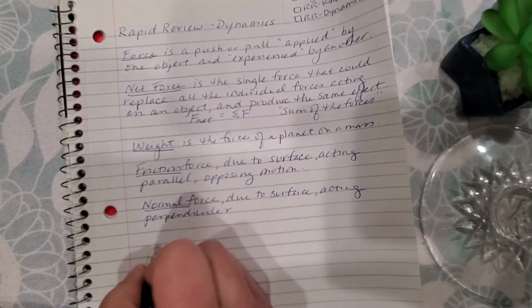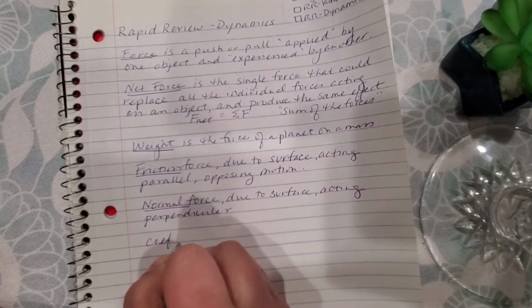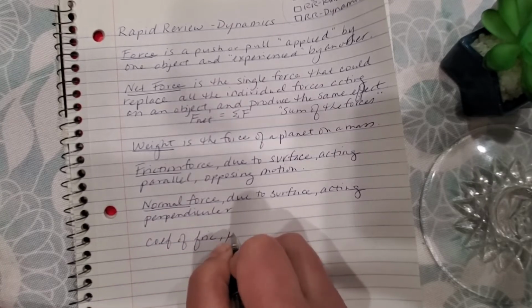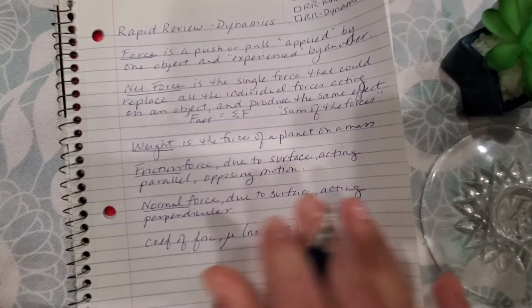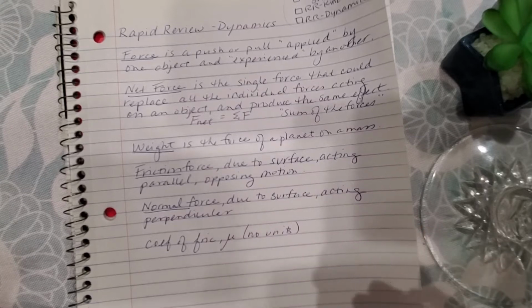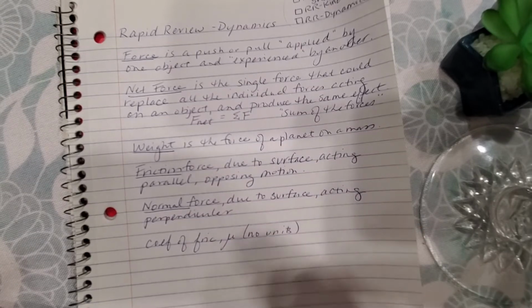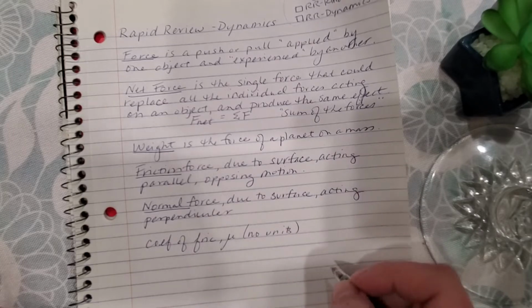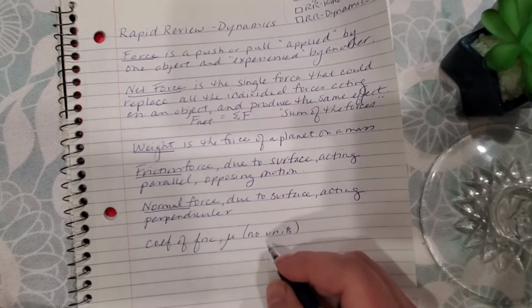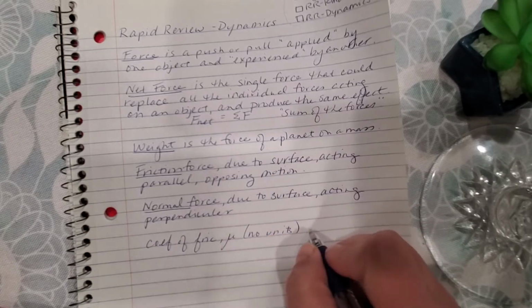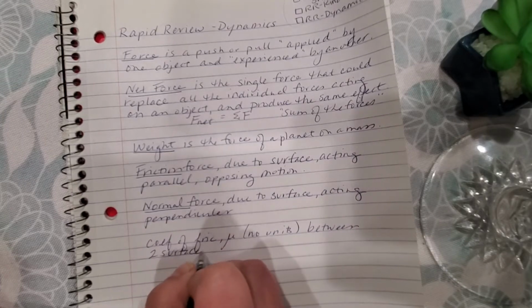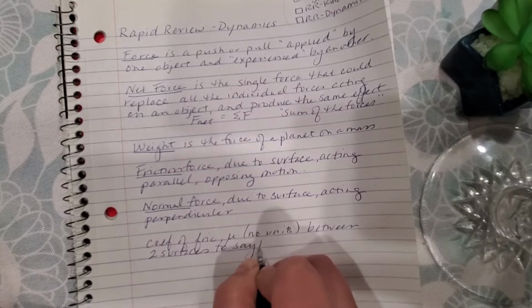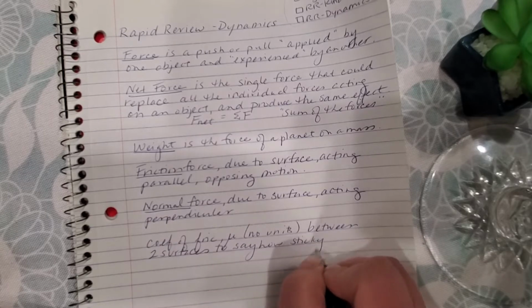There is a coefficient of friction. Remember, that's mu, and there are no units. And it's specific to two surfaces, like rubber and wood have a coefficient of friction. And it just says how sticky the two surfaces are with each other. Let's write down coefficient of friction between two surfaces to say how sticky they are.